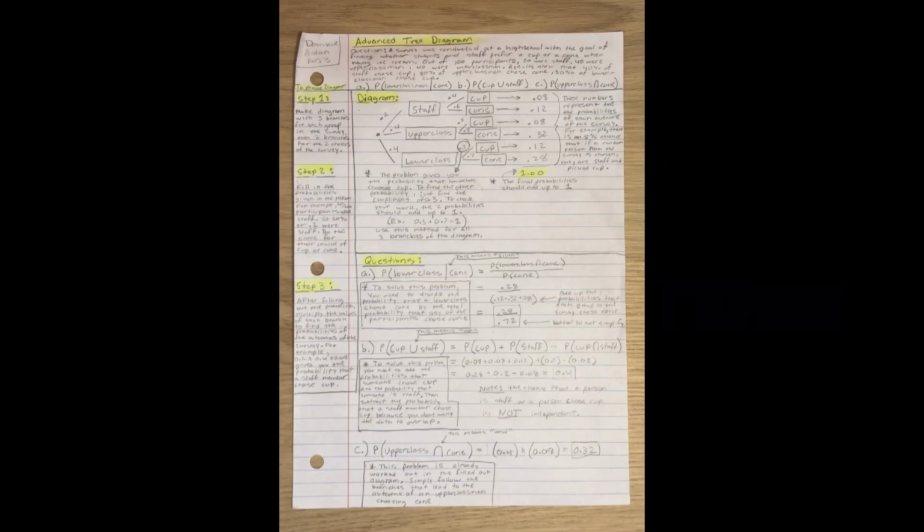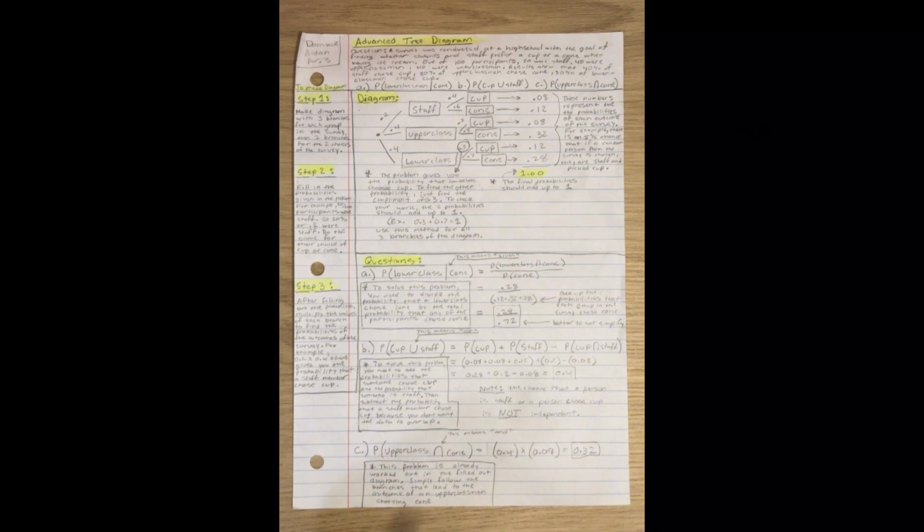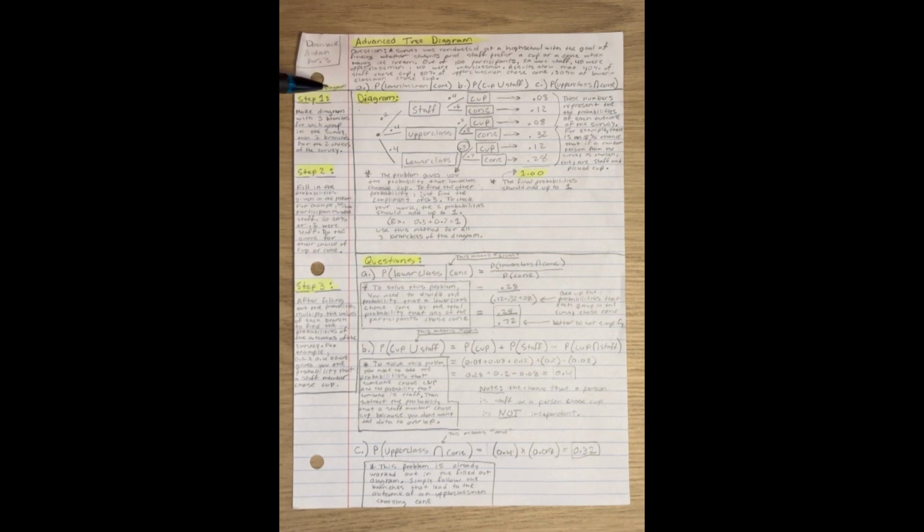Hello, my name is Aiden, and today we're going to be going over the advanced tree diagram. So we're going to start with our question. A survey was conducted at a high school with the goal of finding whether students and staff prefer a cup or a cone when having ice cream. Out of 100 participants, 20 were staff, 40 were upperclassmen, 40 were underclassmen, and the results show that 40% of staff chose cup, 80% of upperclassmen chose cone, and 30% of lowerclassmen chose cup.